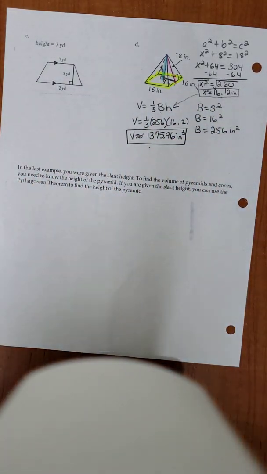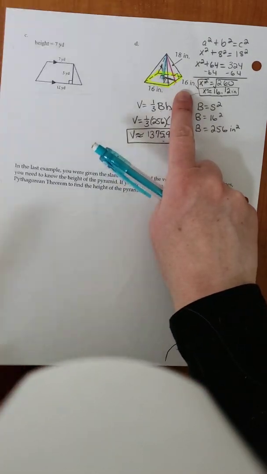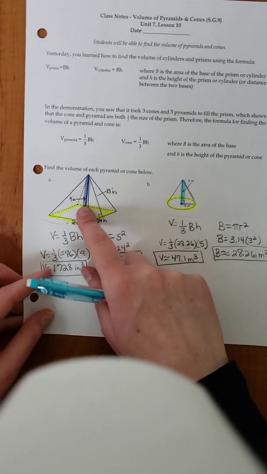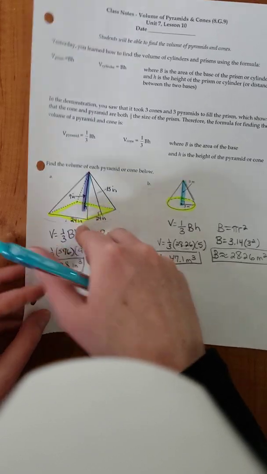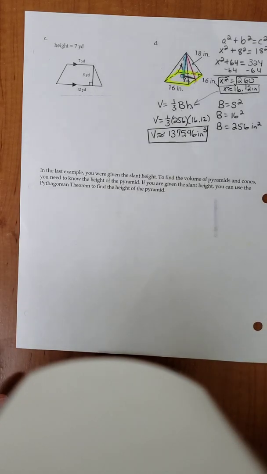All right, so you can see two different ones. On the back here, we had to find the height of the pyramid. On the front side here, we had the height of the pyramid. So you've got to be really careful and think about what you need. It's different for surface area versus volume. And then think about what you have and how to get what you need if you don't have it.